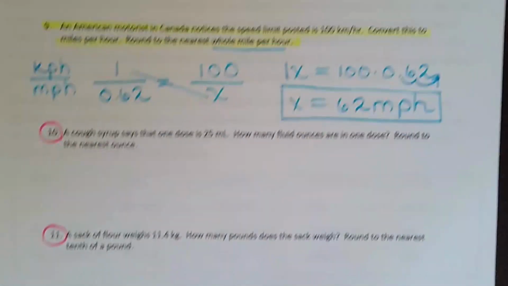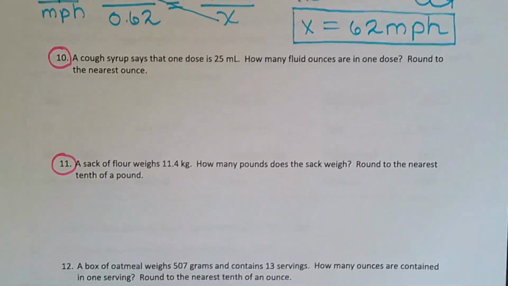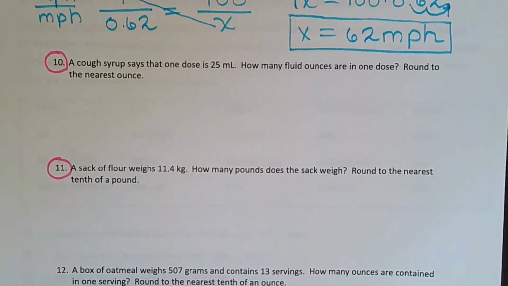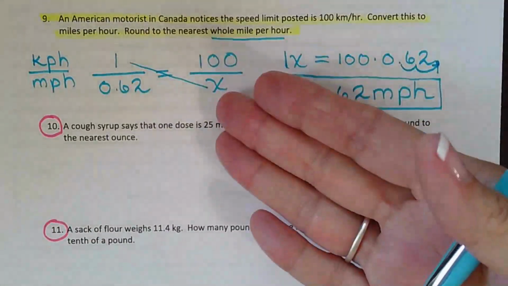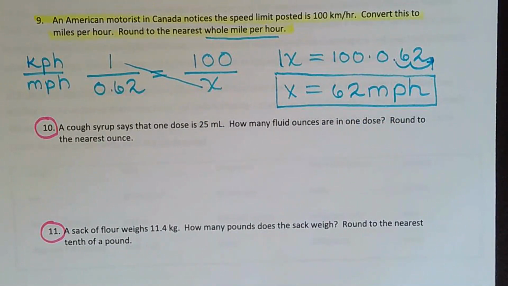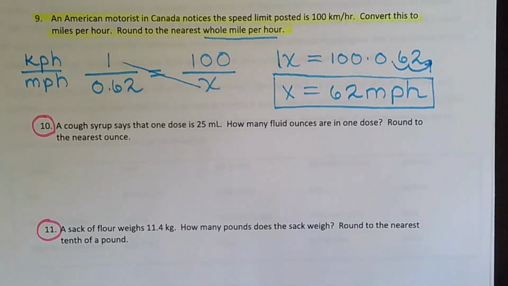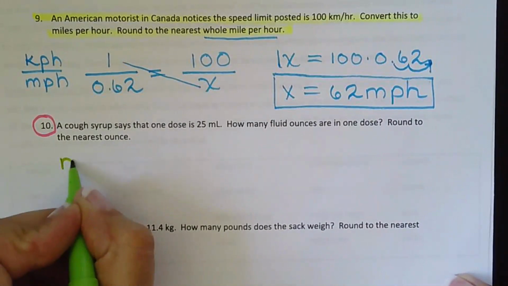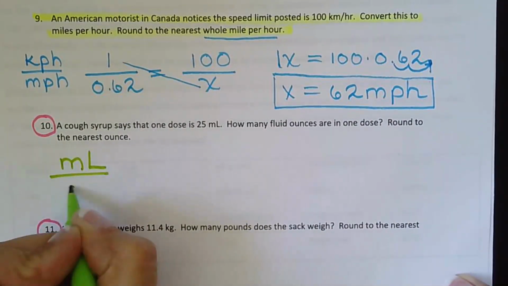Okay, and I found 2 other simple ones just to finish up this lesson. They're single step problems like this one. So let's do 10 and then you guys can do 11. So number 10 says cough syrup says that 1 dose is 25 milliliters. How many ounces are in 1 dose?